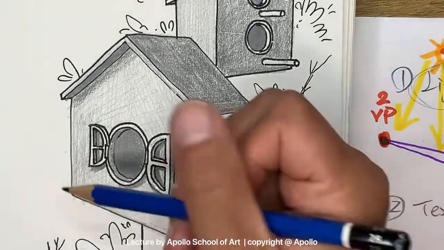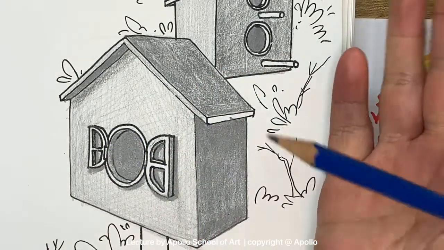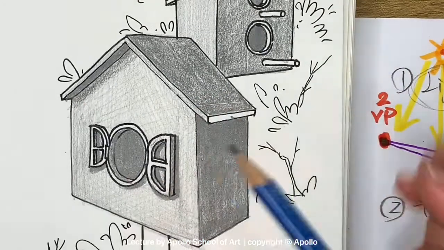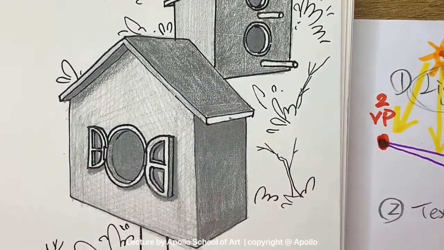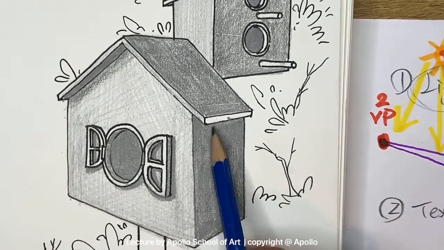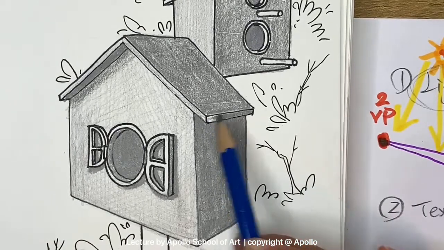See, when I add the shadow for the window, it looks 3D. It pops out, right? It doesn't look like a flat sticker. Okay, and the side here, because they are the same face, I'm going to color it dark.